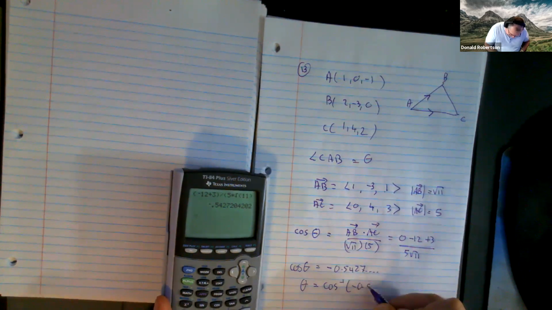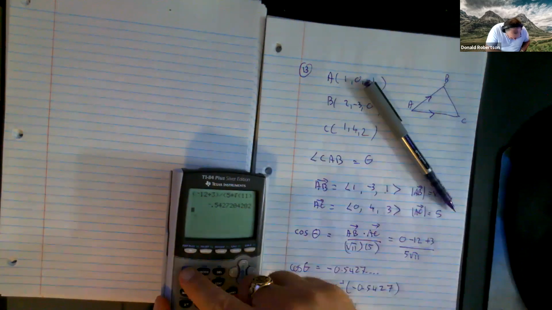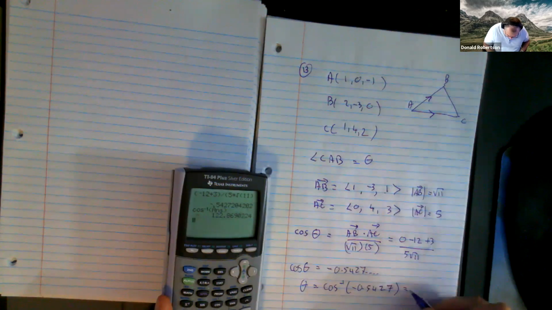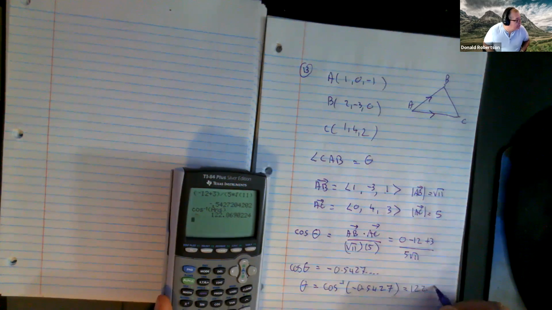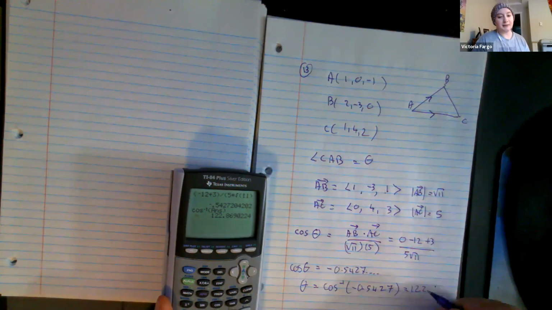And since it's a negative number, I know it's going to be bigger than 90. So let's find out what it really is. Inverse cosine of the answer. And I got 122.9 degrees. What do they want? Did they give an accuracy? Nearest degree. Yeah. So that's 123 then.